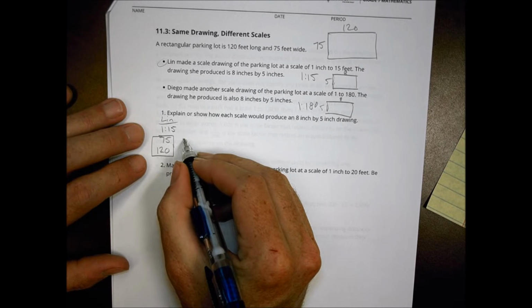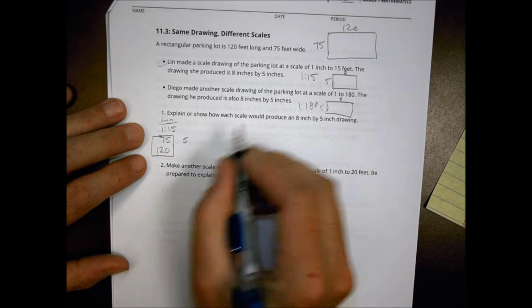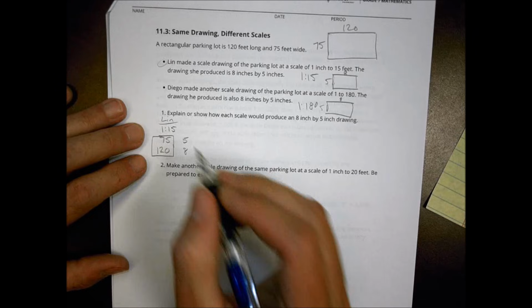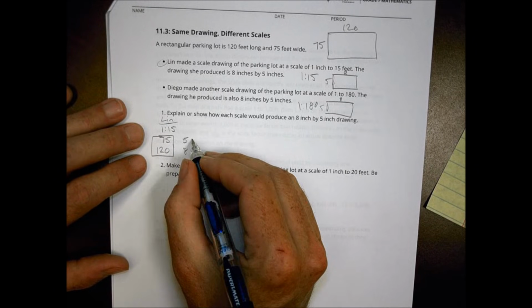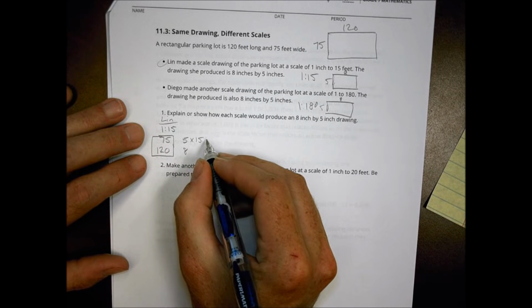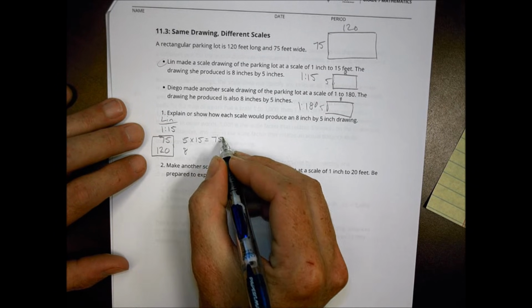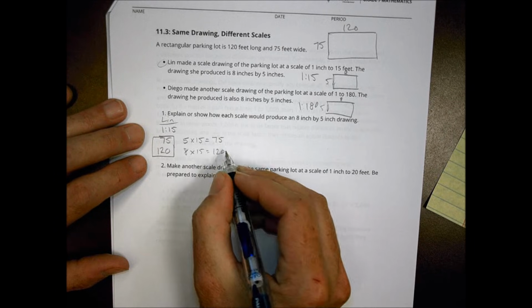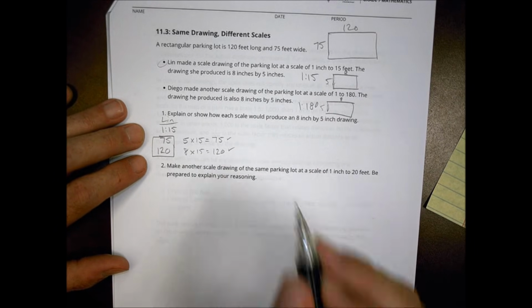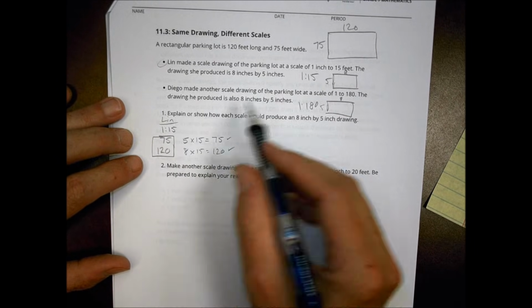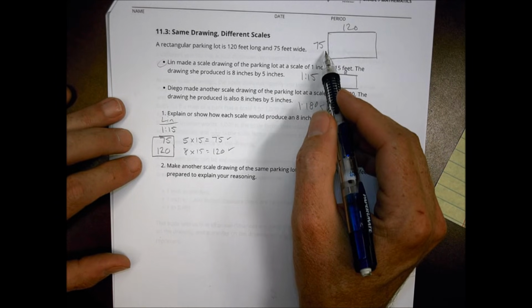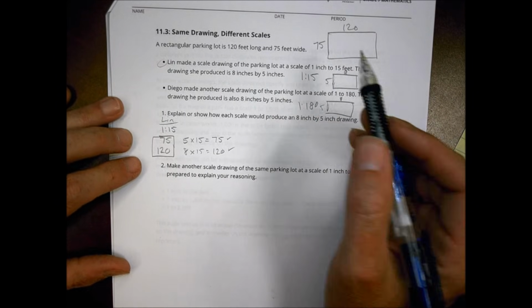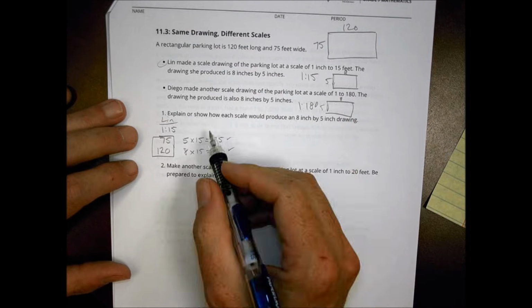She's using a 5 for one length and an 8 for the other length, and the scale factor she used was 1 to 15. If I multiply 5 by 15, I end up with 75. If I multiply the 8 by the 15, I end up with 120. No problem, that makes sense. She's just taking the original value and dividing by 15 to make that scale 5 to 8.